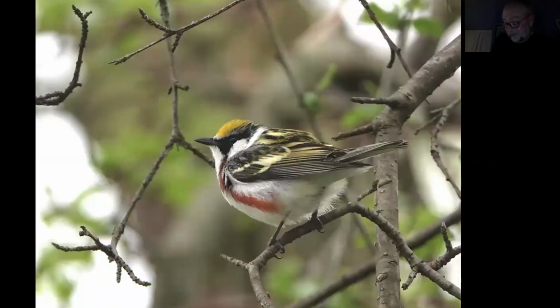The chestnut-sided warbler likes older second growth deciduous forest. They're all over the edges of the forest at the overlooks on the Skyline Drive in Shenandoah National Park, for instance.